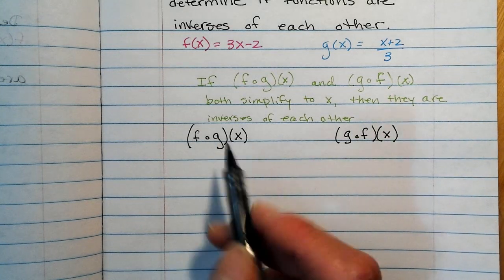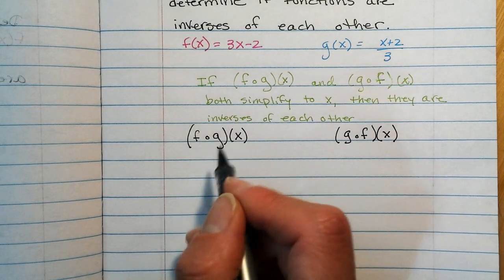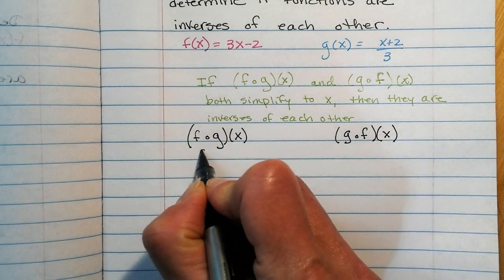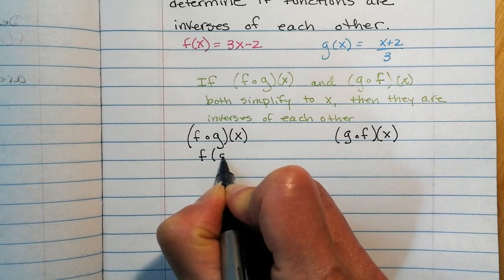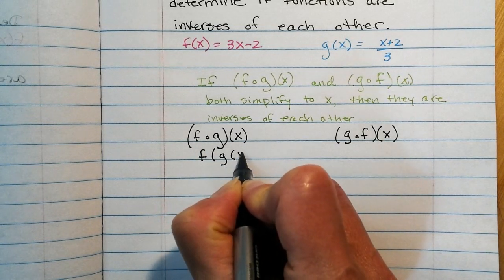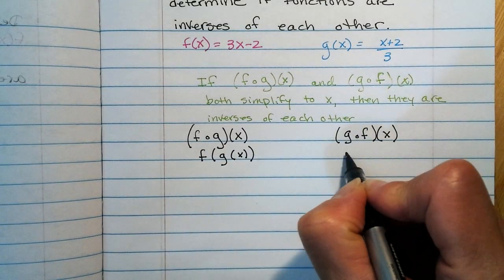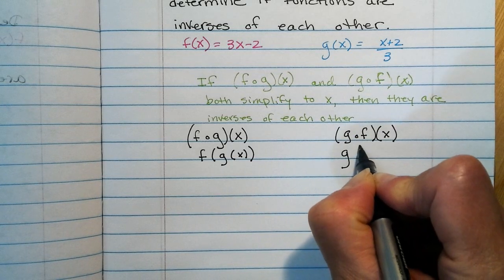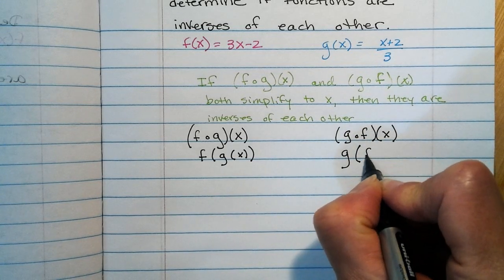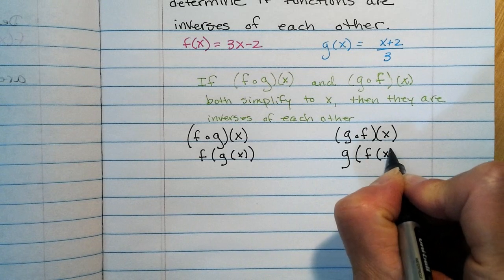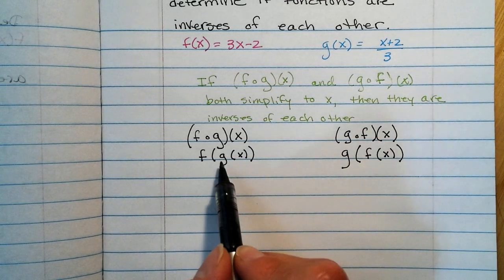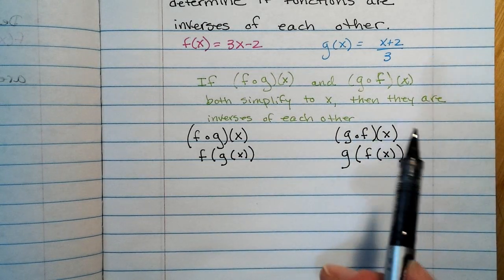So let's rewrite this. Remember in a previous video I said I'd like to rewrite this to be f of g of x. And this one is g of f of x. Okay? So in this form it's a little easier for us to see.